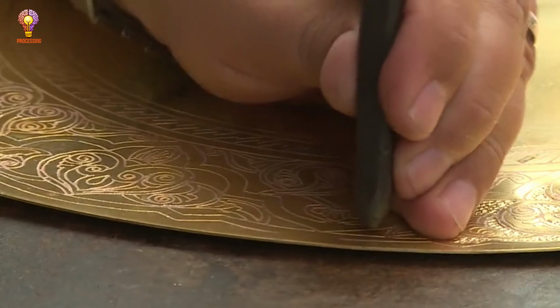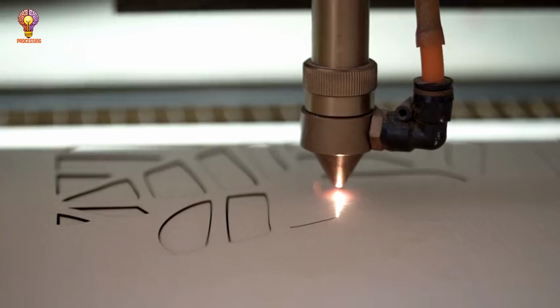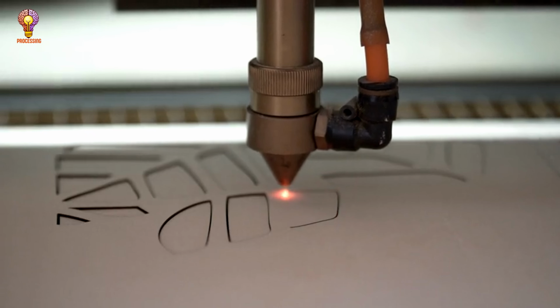Engraving and embossing. Hand engraving: artisans use chisels to carve intricate patterns. Laser engraving creates detailed designs quickly and precisely.